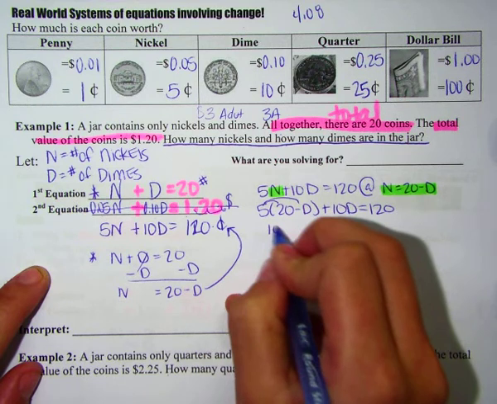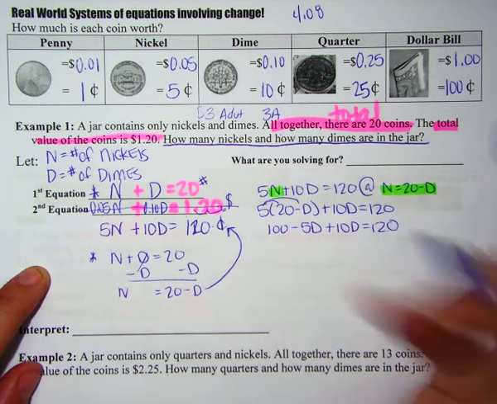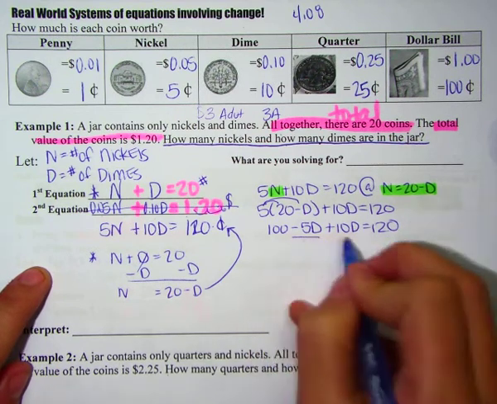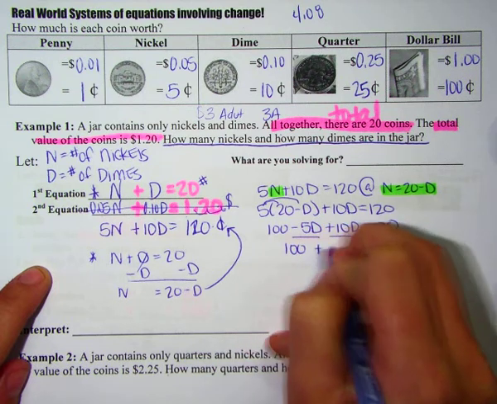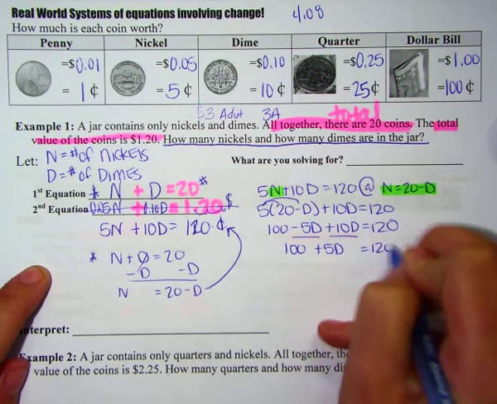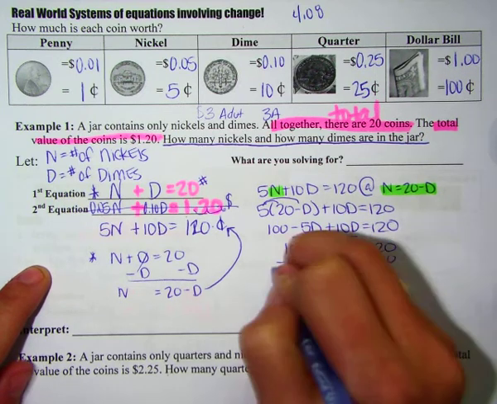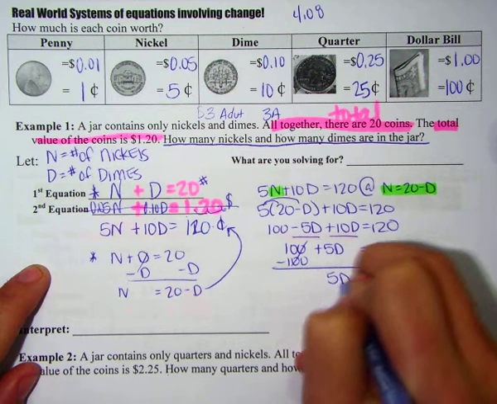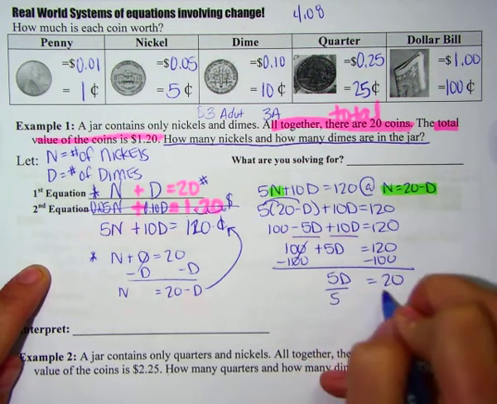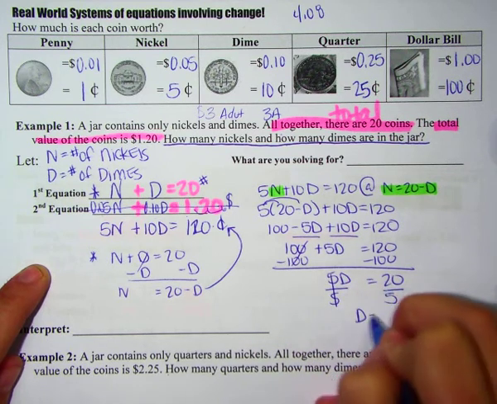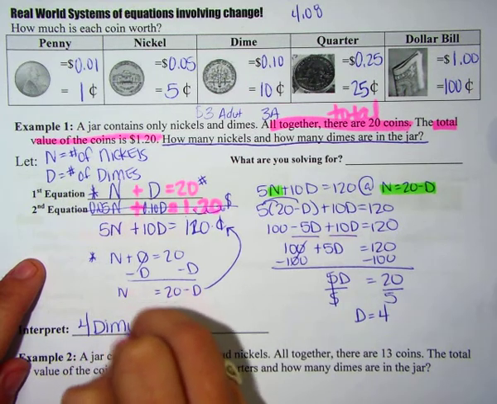Distribute. I'm going to combine like terms. Negative 5D plus 10D is 5D. To isolate D, I'm going to subtract 100 from both sides. 5D equals 20. I'll divide both sides by 5, and D equals 4, meaning that there are 4 dimes.